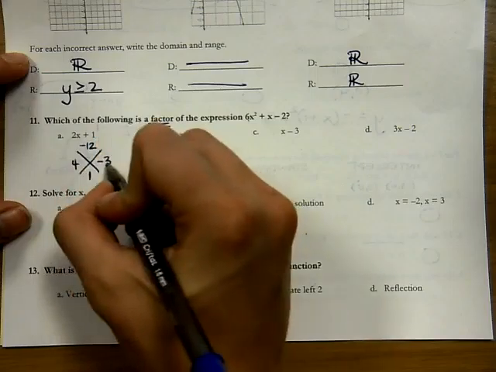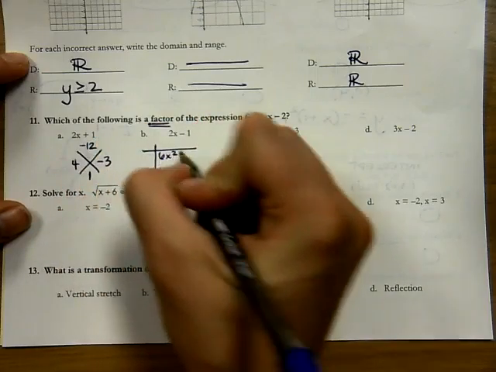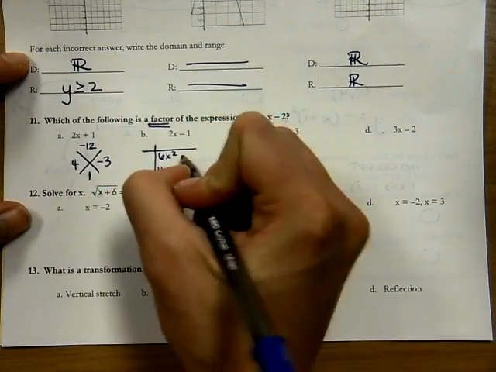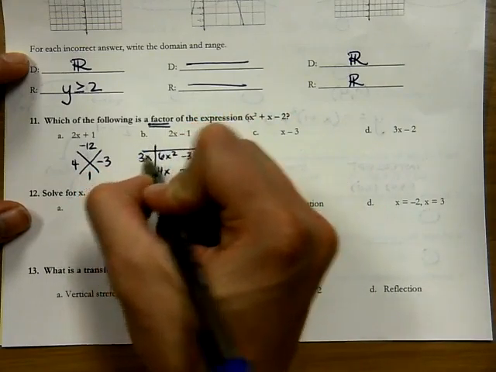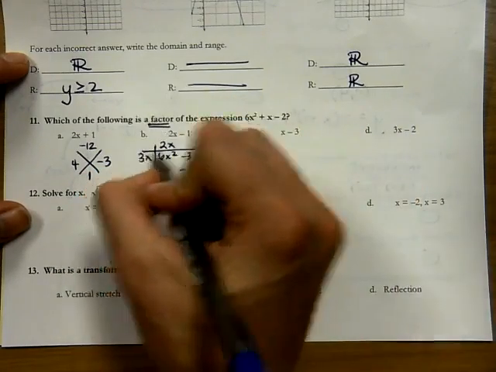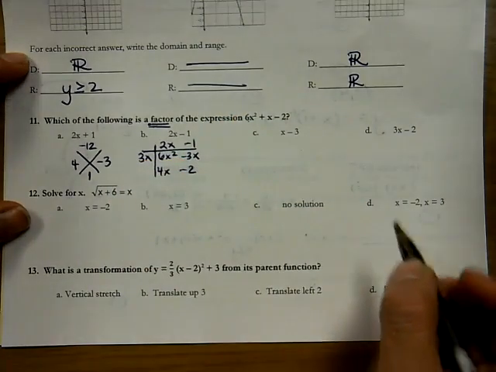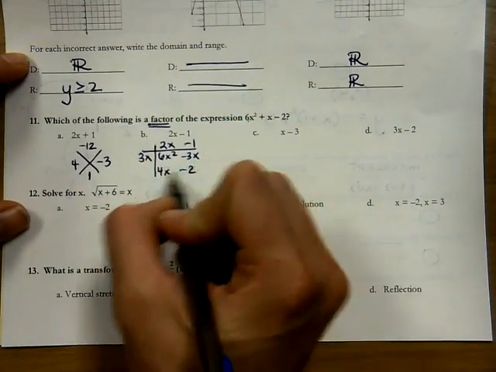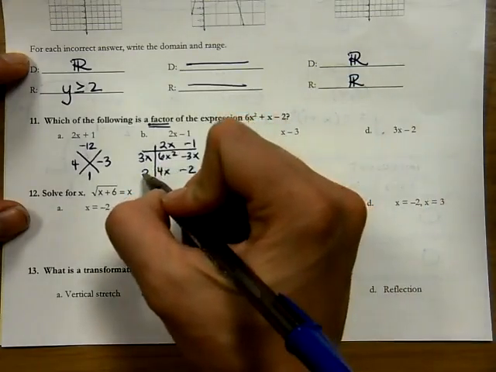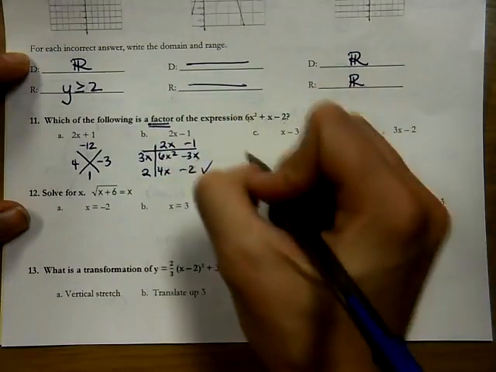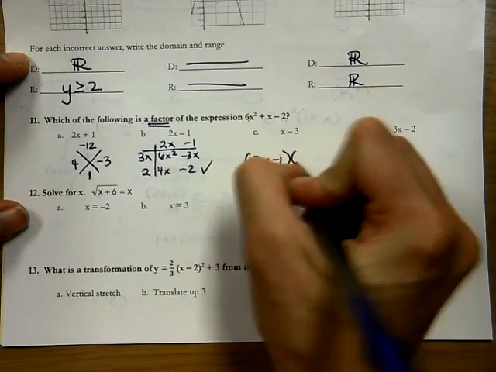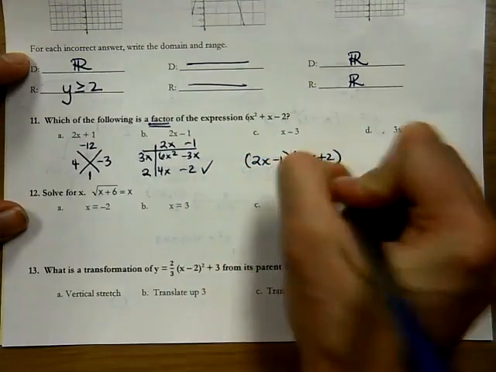I cannot jump right from here to my factors. So I have 6x squared and a negative 2, 4x and a negative 3. The GCF of these two terms is 3x. 3x times 2x is 6x squared. 3x times a negative 1 is negative 3x. The GCF, or greatest common factor, of these two terms is 2, and I double check this. 2 times 2x is 4x. 2 times negative 1 is a negative 2. So in factored form, I get 2x minus 1 times 3x plus 2.